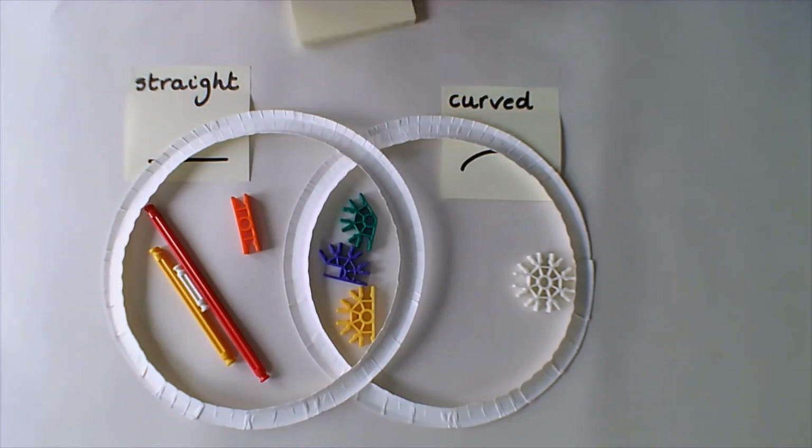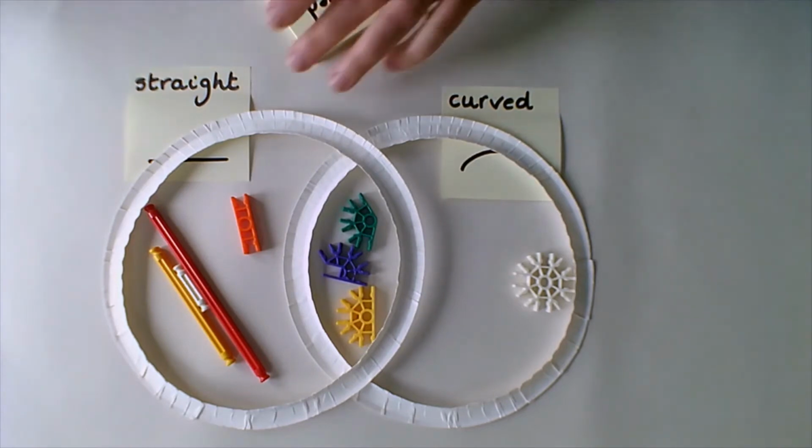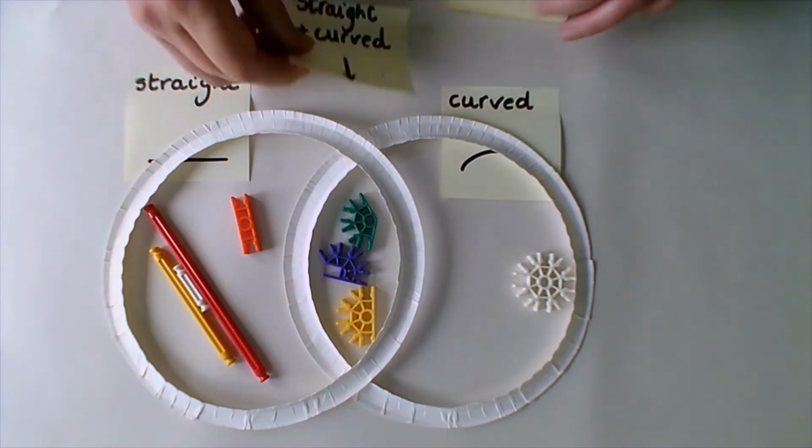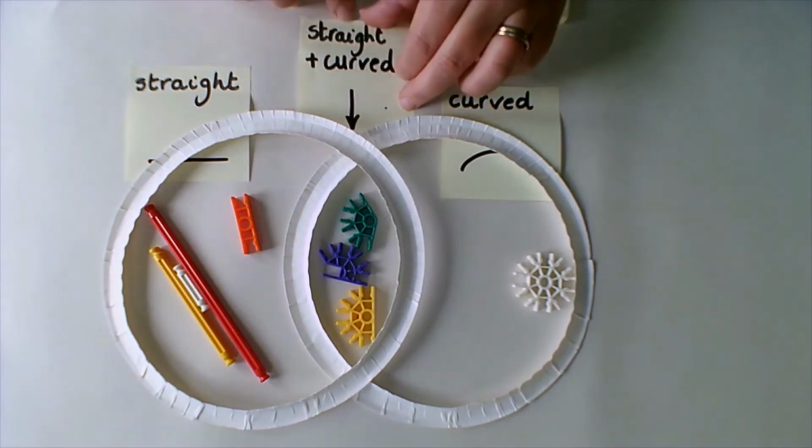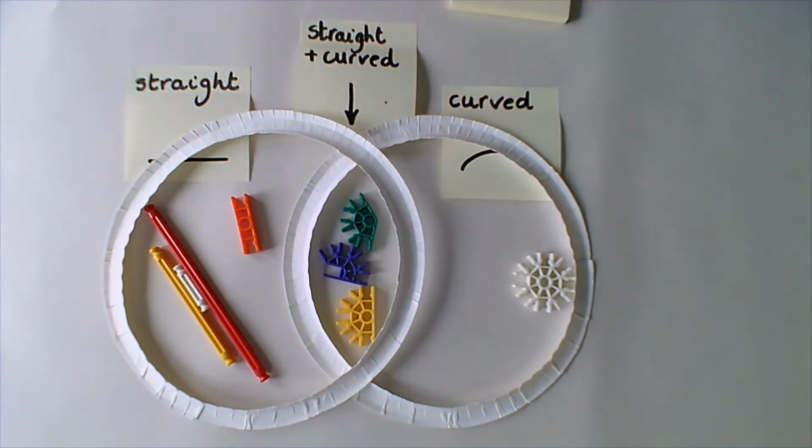Now I'm just going to write a label explaining what that bit in the middle is. You might do this just to show the children more clearly using words what that bit in the middle stands for. So they are straight and curved. They have straight and curved edges.